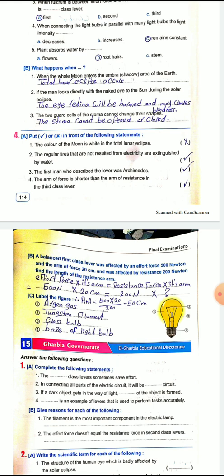So let's read the problem. The problem says that a balanced first class lever was affected by an effort force 500 Newton and the arm of force is 20 centimeter and was affected by resistance 200 Newton. Find the length of the resistance arm.